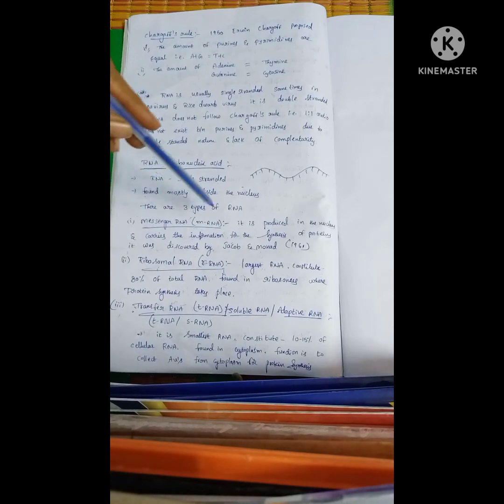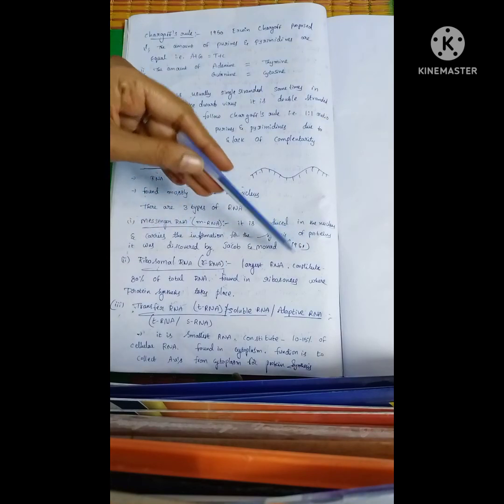Messenger RNA is called mRNA. It is produced in the nucleus and carries the information for the synthesis of proteins. Hence we are calling it messenger RNA. It carries the information, right? Hence we are calling it messenger RNA or mRNA. It was first discovered by Jacob and Monod in the year 1961.